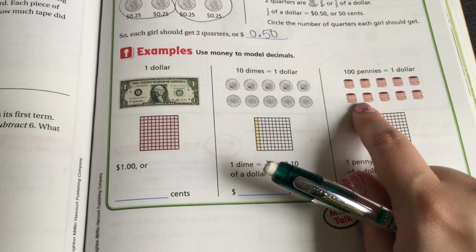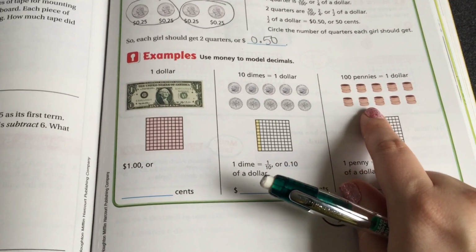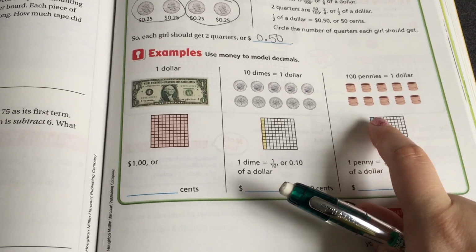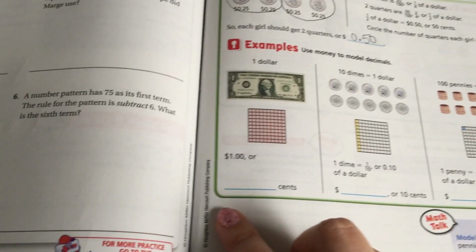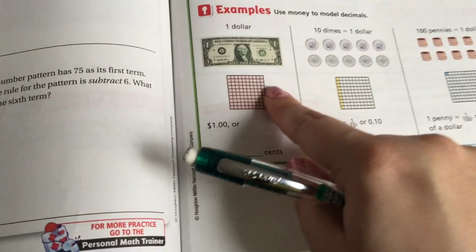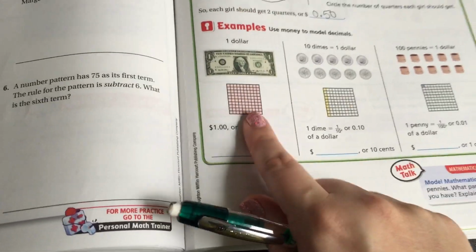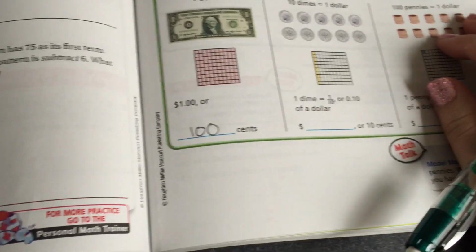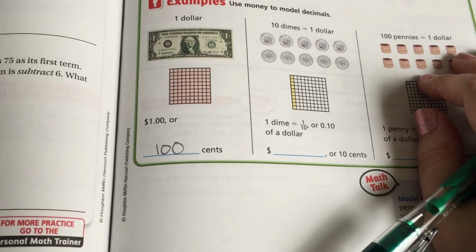And a penny is equal to 1/100th of a dollar, so 1/100th square is filled in here. With this one, because it's a whole dollar, a whole model is filled in. A whole model has 100 squares in it. So a whole dollar represents 100 cents.